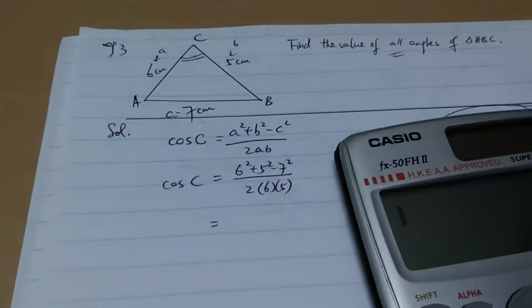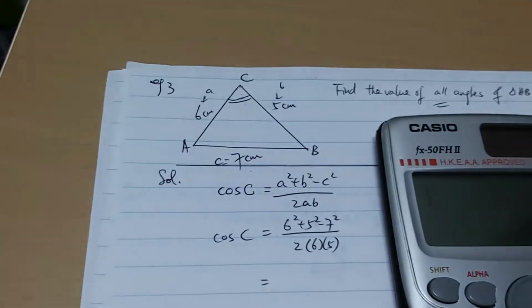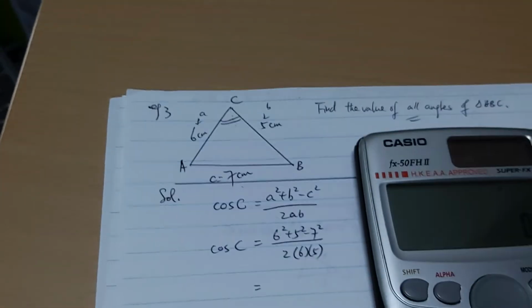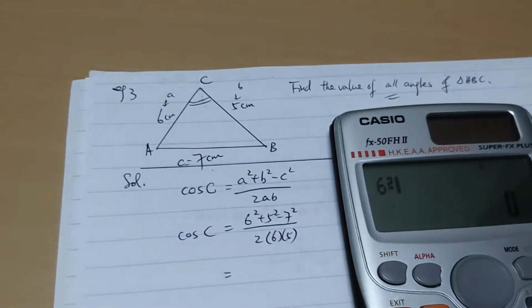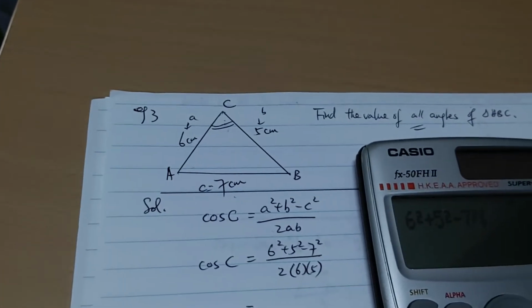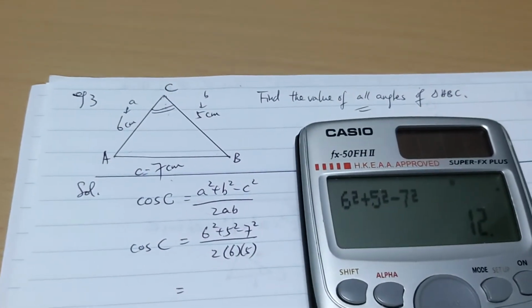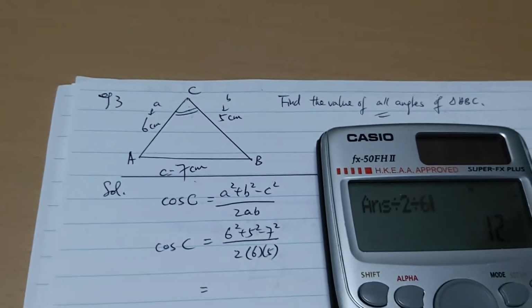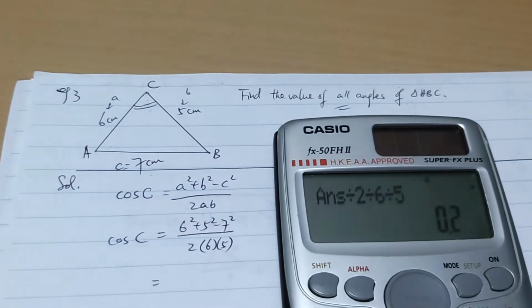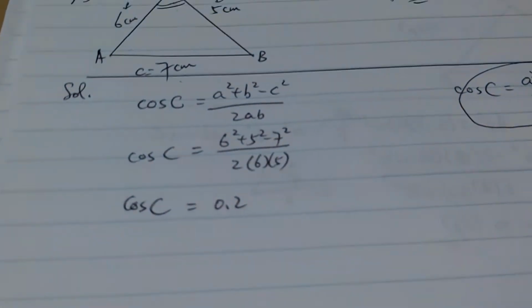Okay, now we can calculate this. 6 squared plus 5 squared minus 7 squared equals 12, over 2 times 6 times 5, which is 0.2. So cosine C is 0.2.